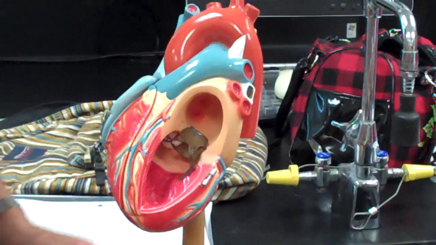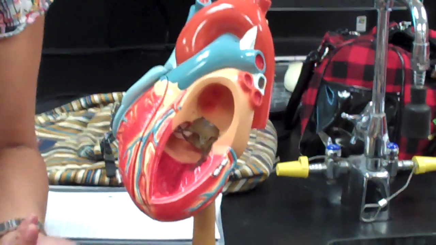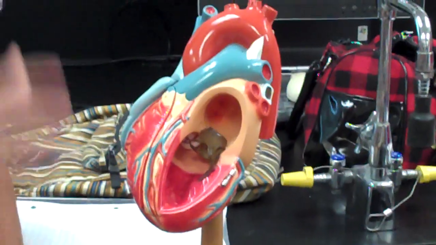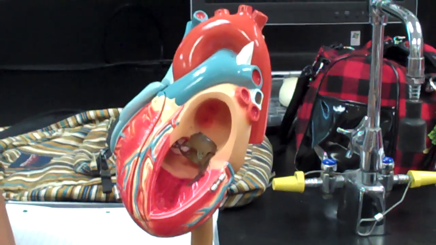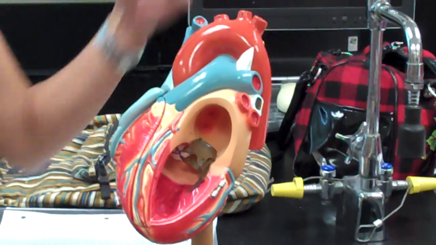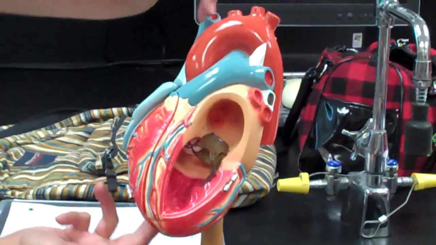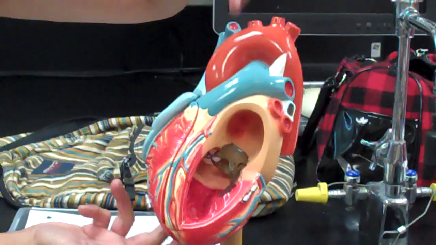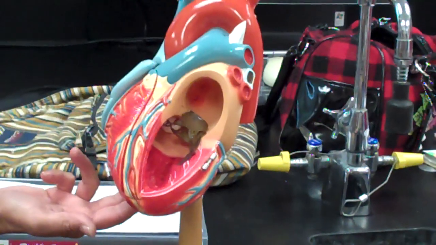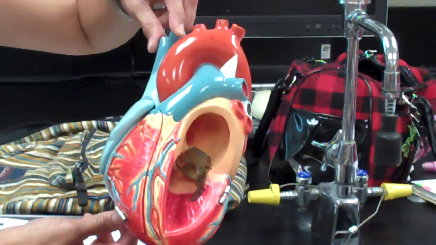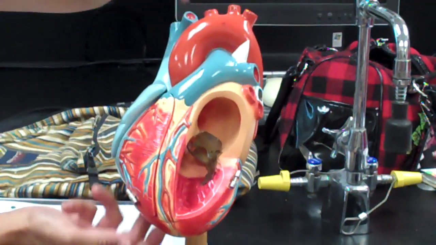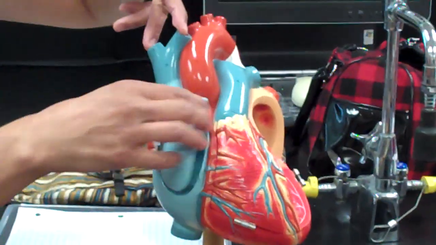How many chambers are in the heart? Four. And the superior chambers are what? The atria. And the lower ones are what? Ventricles. So it starts off with what? It goes through the inferior and superior vena cava, or whatever you want to call it. And that's right over here, right? And it enters into what?